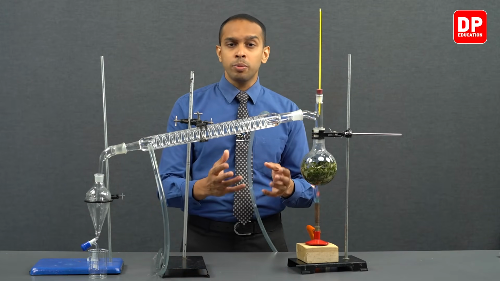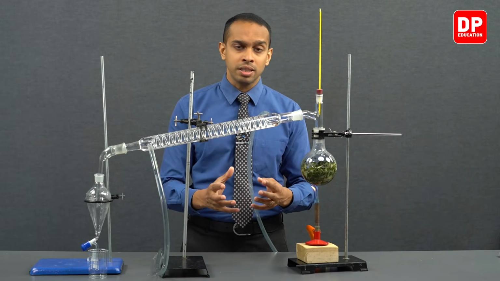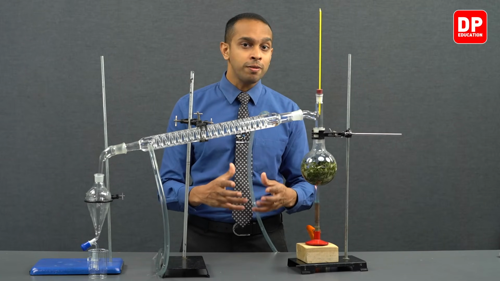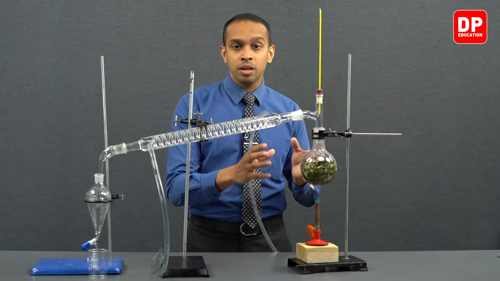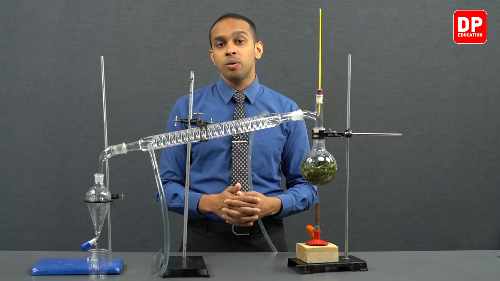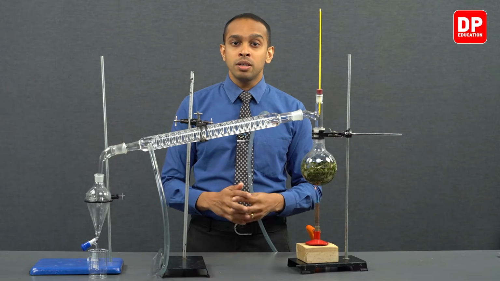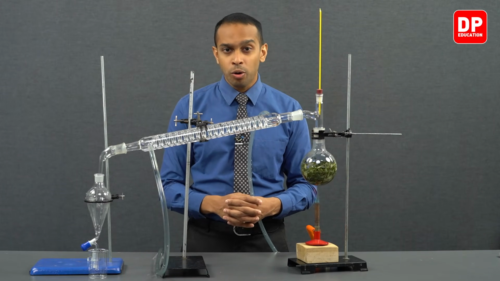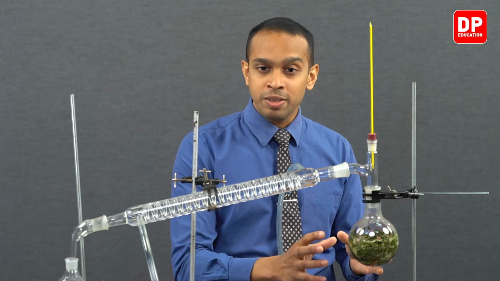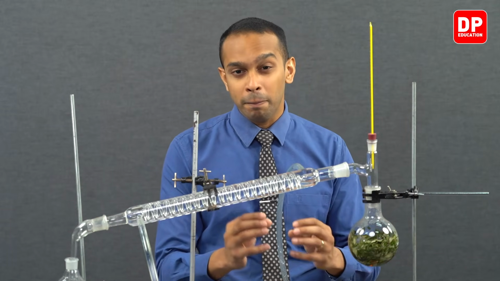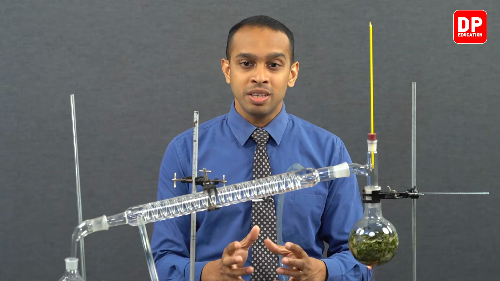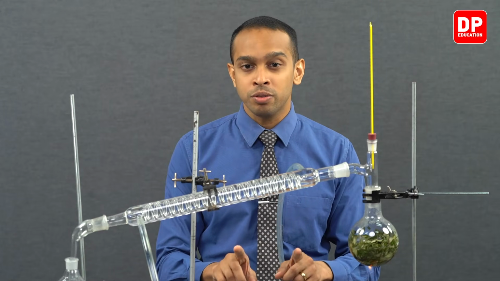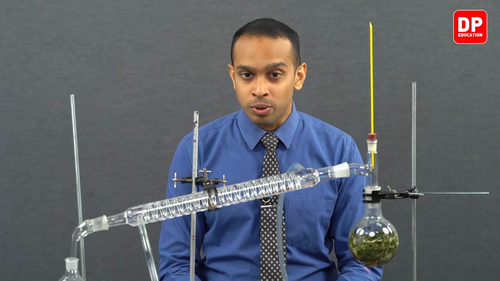So water usually boils at 100 degrees Celsius, and eugenol, which is the main essential oil found in the cinnamon leaves, has a boiling point of 254 degrees Celsius. However, when you have this oil and water mixed together, this mixture boils at a lower temperature than both of these individual components.